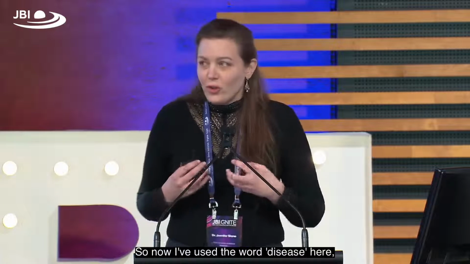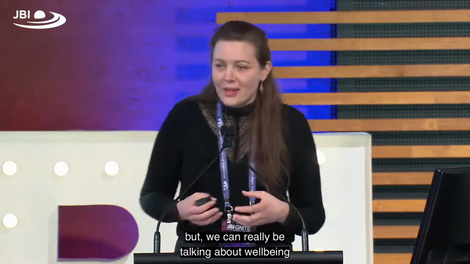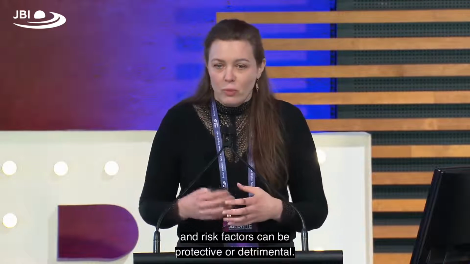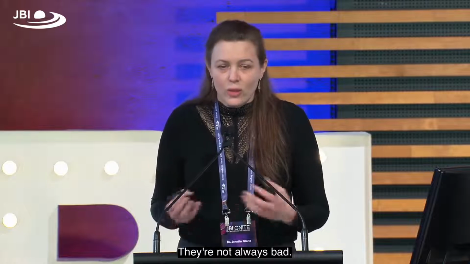So now I've used the word disease here, but we can really be talking about well-being or any other health outcome. And risk factors can be protective or detrimental. They're not always bad.